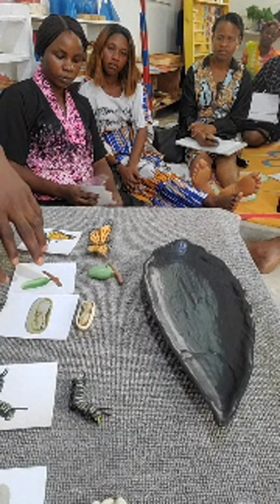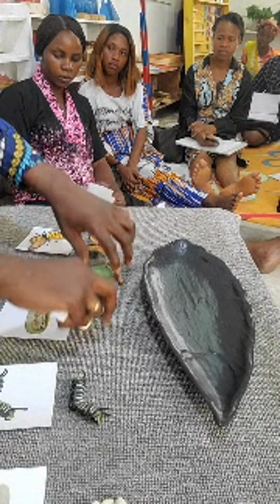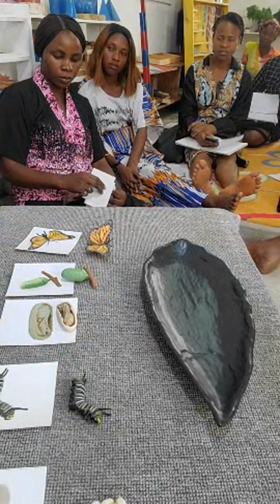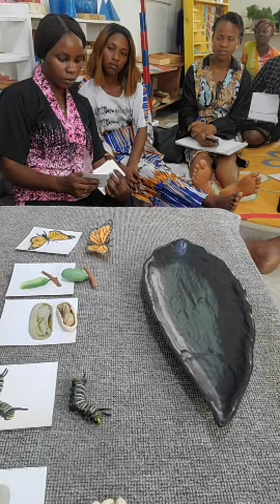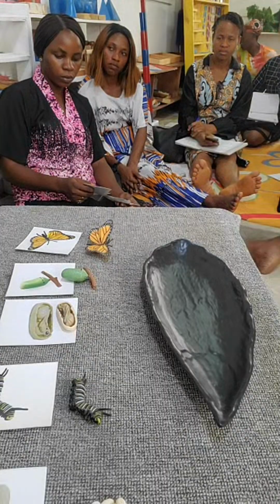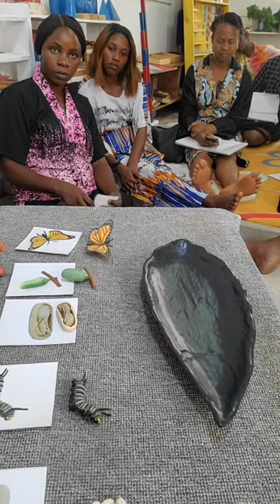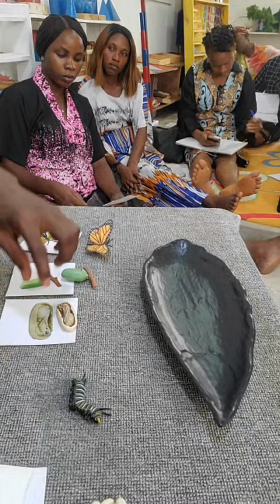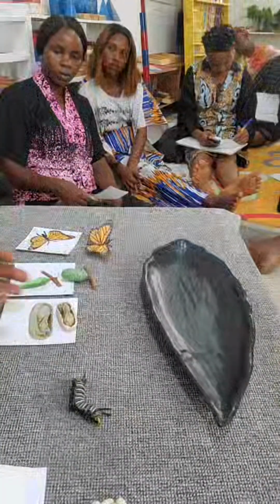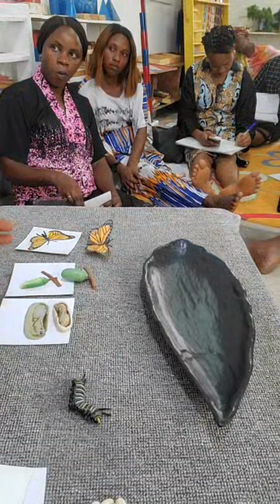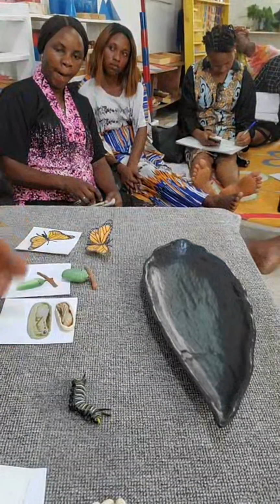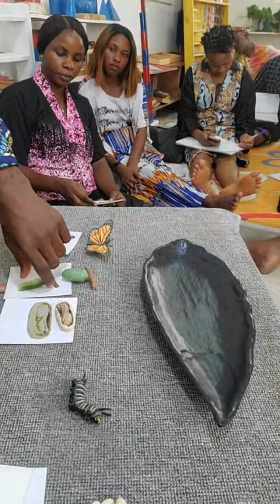Actually, there is none, because I tried to check the differences between these two stages. What I discovered is that pupa is the first stage before you move to the chrysalis. In that process, this one might last for 1 week or 2 weeks before it moves to here. This one might last 2 weeks, or maybe just 3 days.